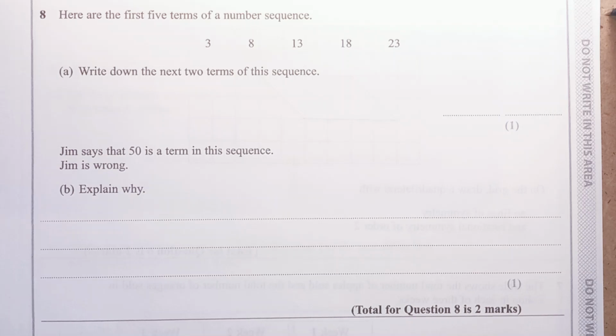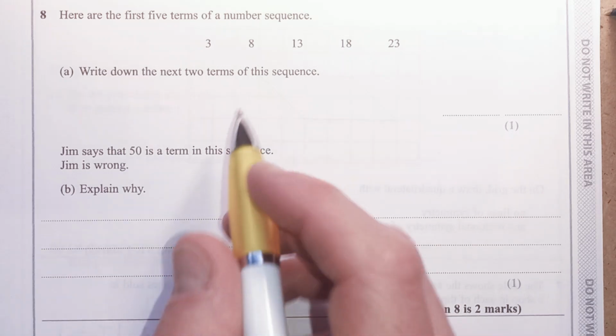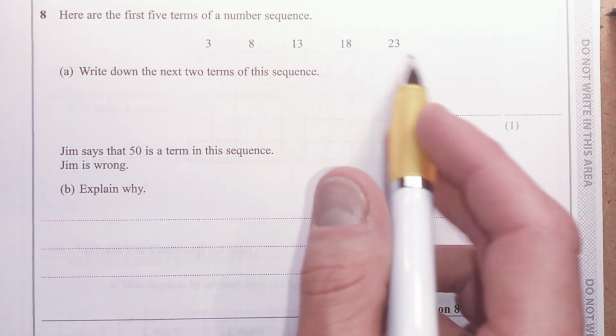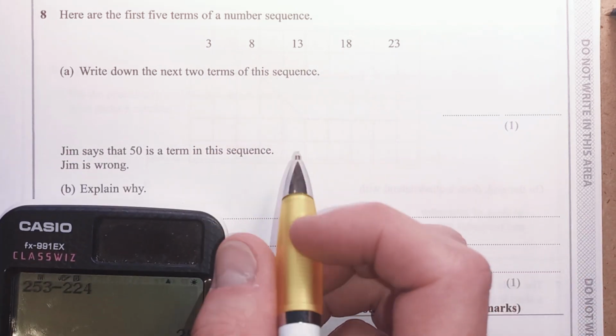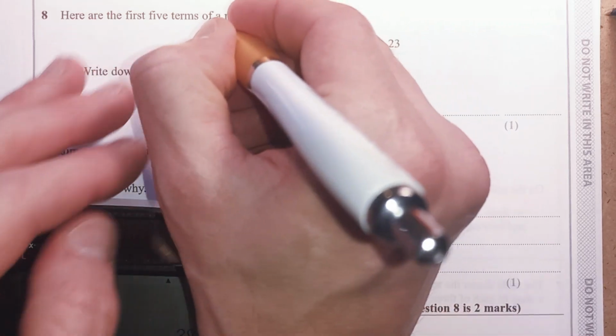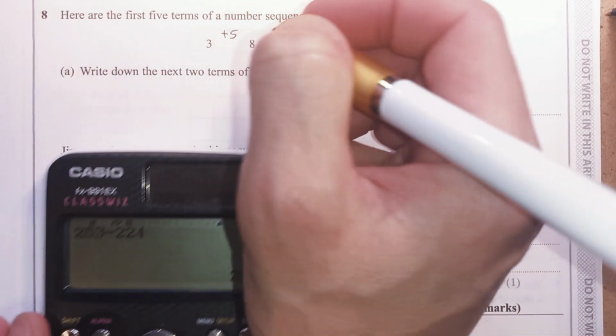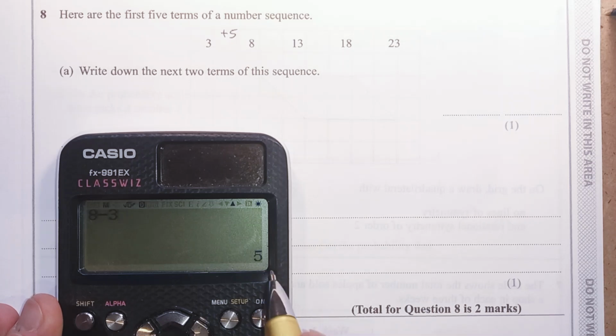Question 8. Here are the first 5 terms of a number sequence. Write down the next 2 terms of this sequence. So a good starting point is to look at the difference between them. So if I want to know the difference between 3 and 8, I could just count. So 4, 5, 6, 7, 8. That means I'm adding on 5. Or I could take 8 minus 3 is 5.